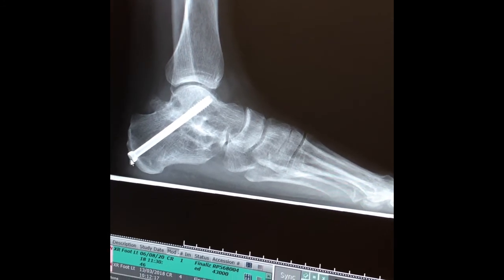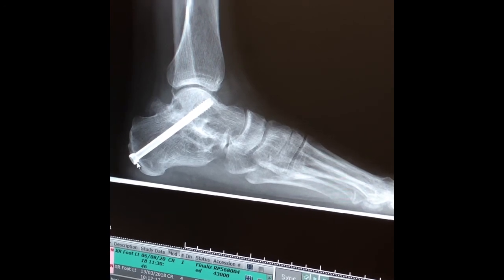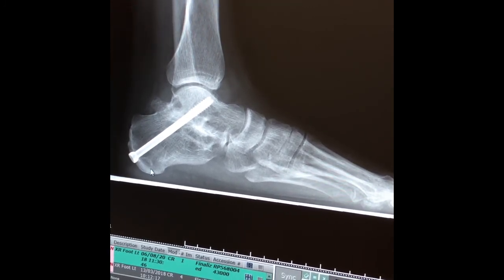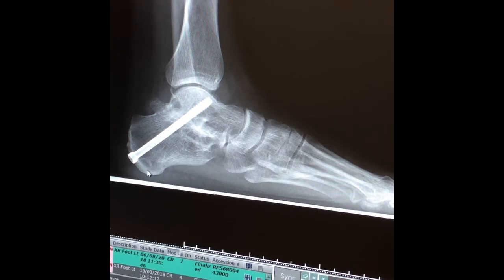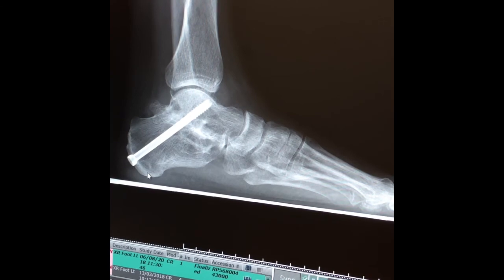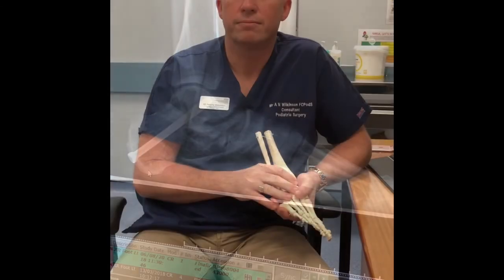But if patients do develop problems around the head of the screw, it's very, very easy to remove that screw because it's only needed while the bone is healing. Once the bone is fused together, it becomes surplus and can easily be removed. And that's the same for all of these fusion procedures.